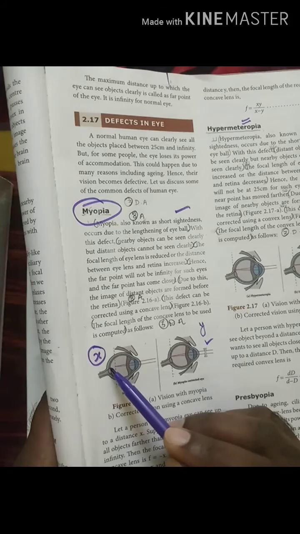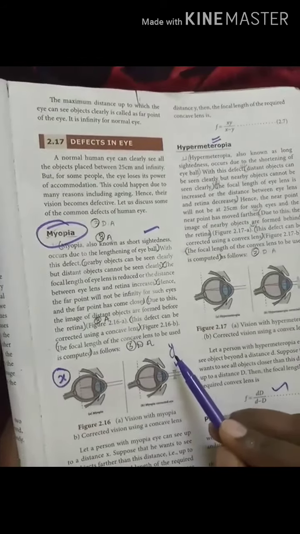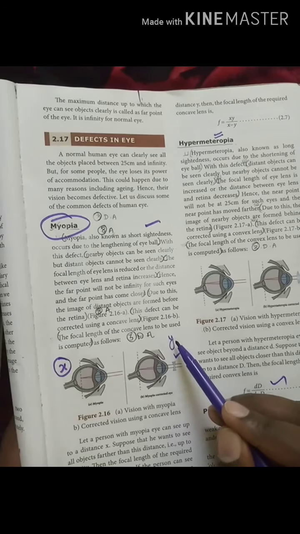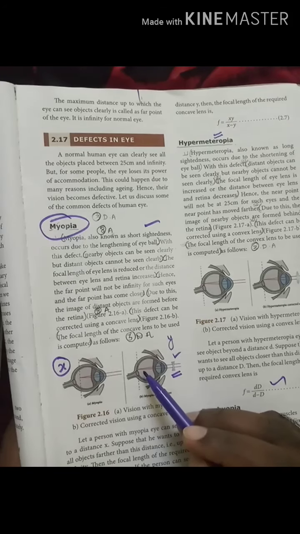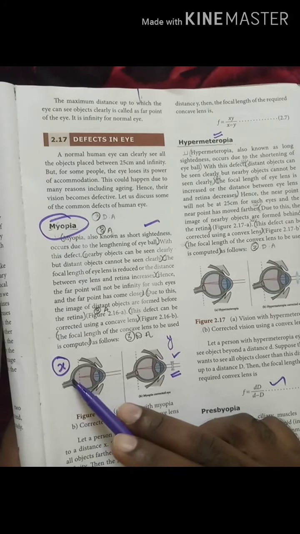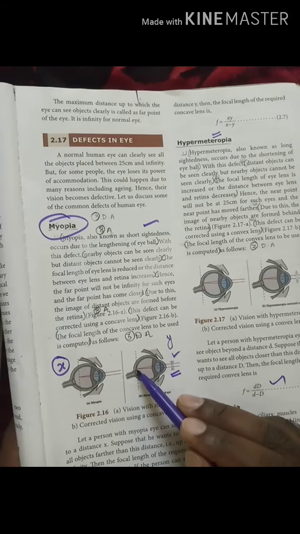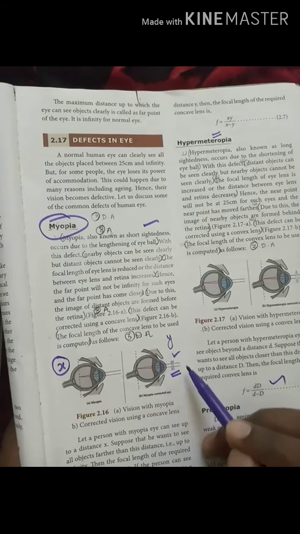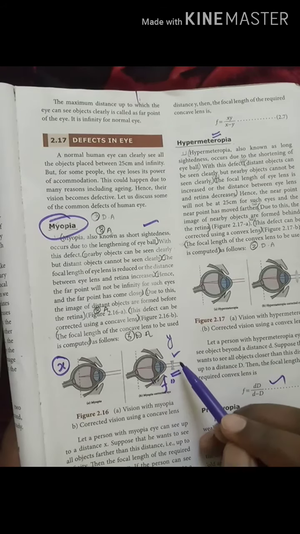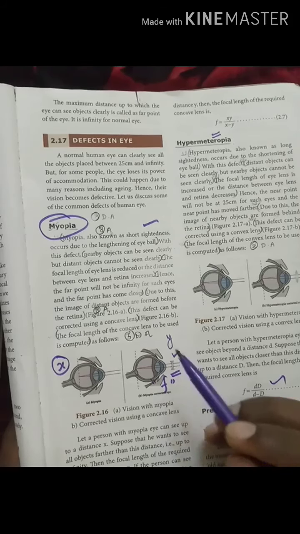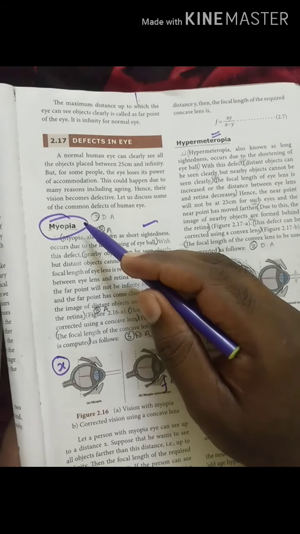But the image has to fall on the retina. That is, some distance of y has to be adjusted here. That is, the focal length has to be adjusted. That's why after the replacement with a concave lens, the image is forming from here to here. See here, the image has now been formed. So the focal length has been calculated by using a proper concave lens for the myopia patient.